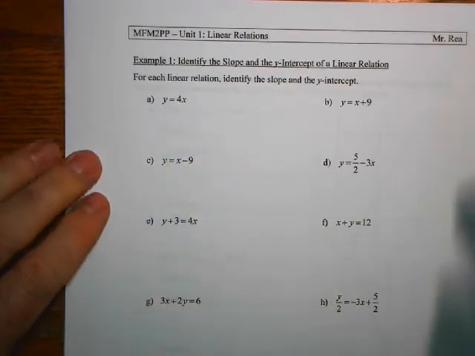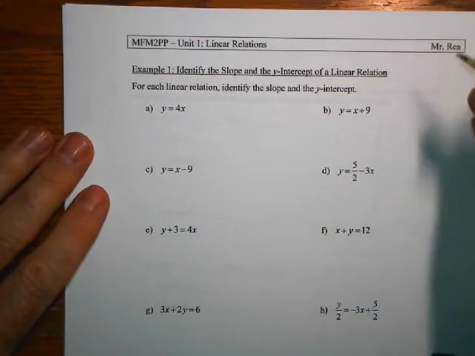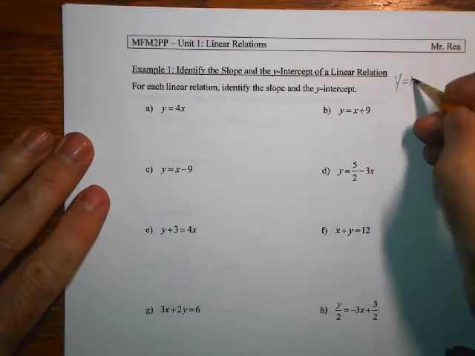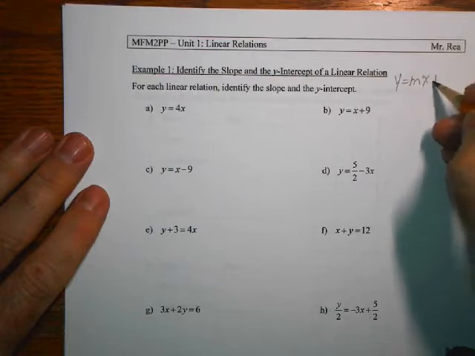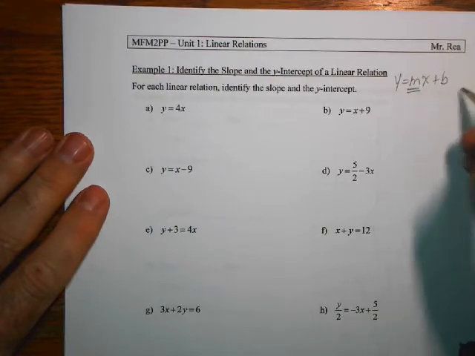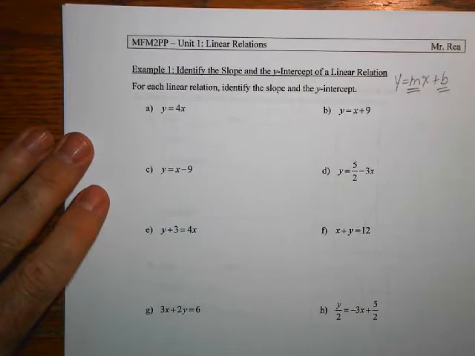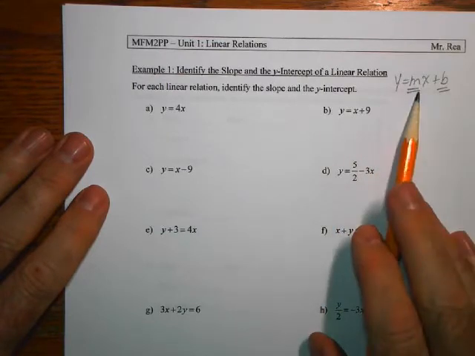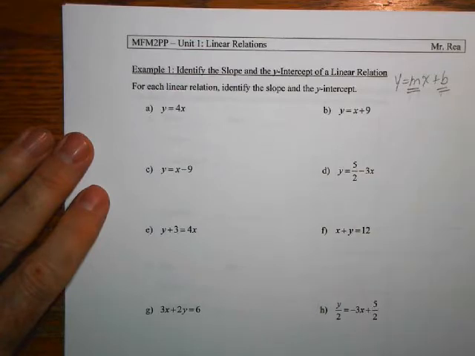This always comes down to writing the equation as y equals mx plus b, where the m and the b will be actual numbers. Once we figure out what m is, that's the slope. Once we figure out what the b value is, that's the y-intercept.